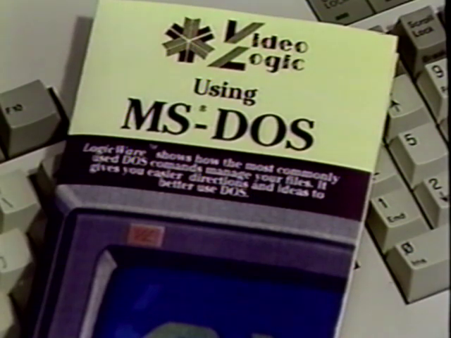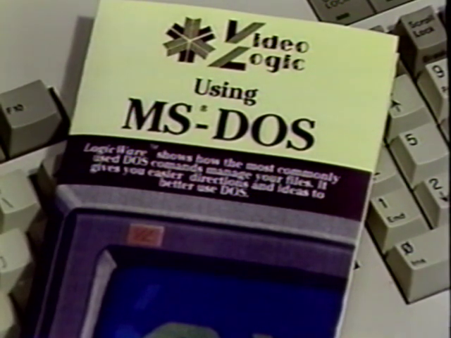Logic Notes will explain how you can make this time-saving command a part of your permanent prompt. Using the prompt command is kind of like Hansel and Gretel leaving crumbs along the path so they could find their way back through the forest.